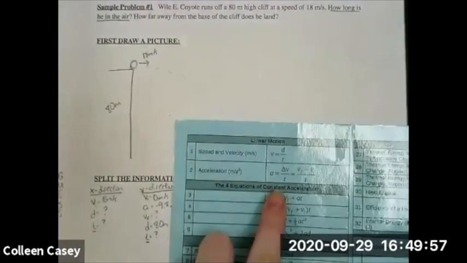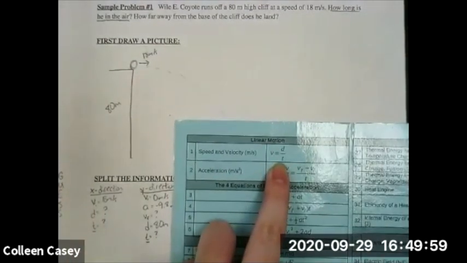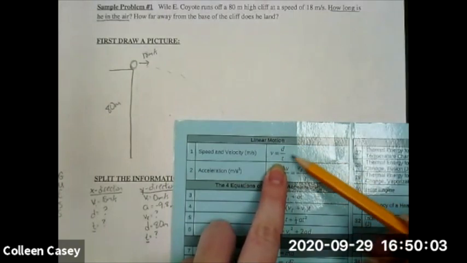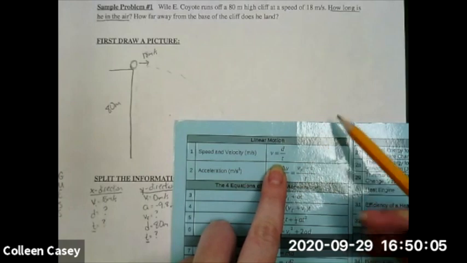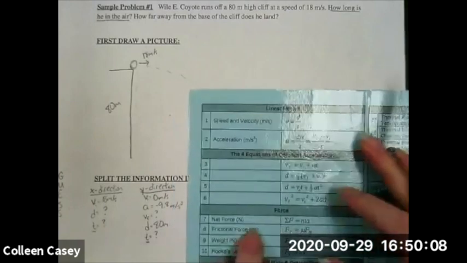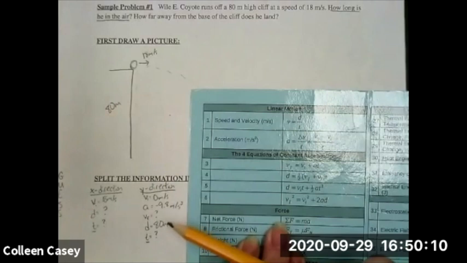There's an equation that I can use. Velocity is distance over time, but I don't know distance or time. So this isn't going to be super helpful to me. If I look in the y direction, though, there are 5 things. I don't know 2 of them.